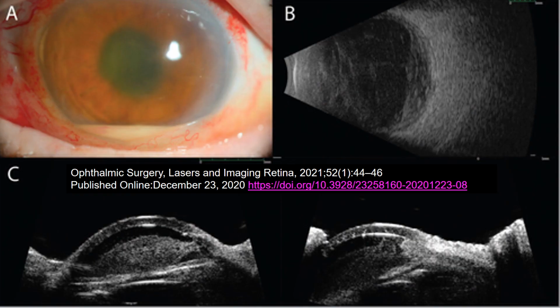This is a case of P. acnes endophthalmitis which occurred 21 years after the cataract surgery, after doing the YAG capsulotomy.